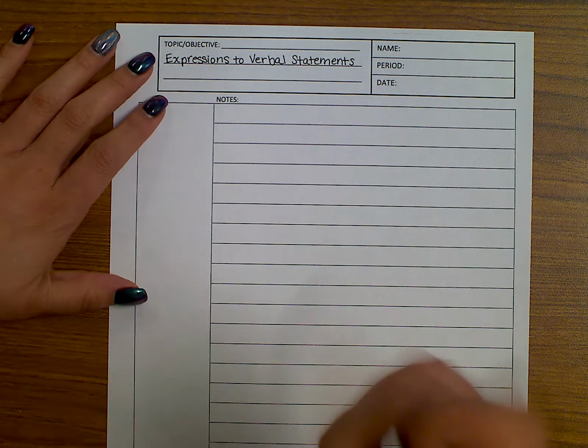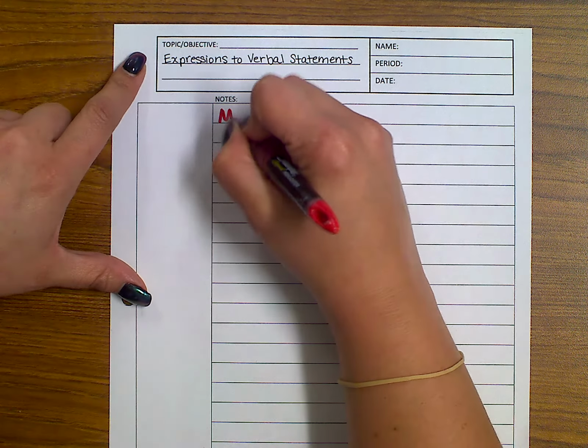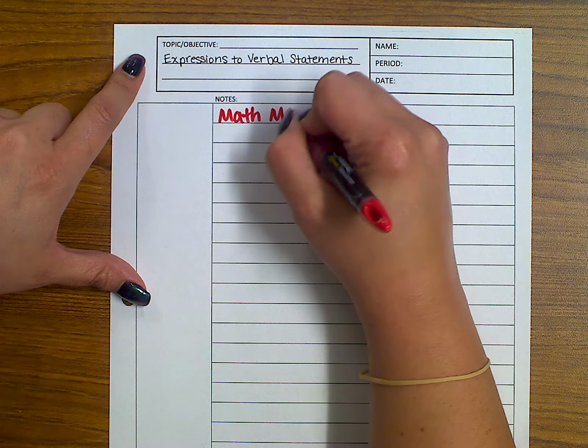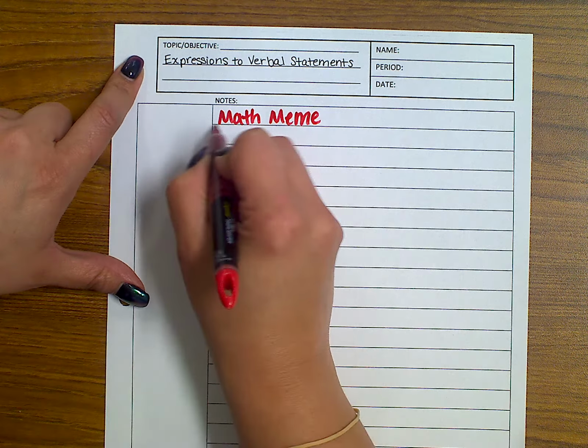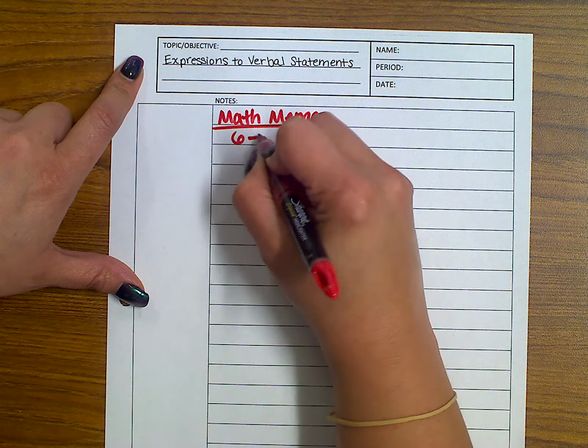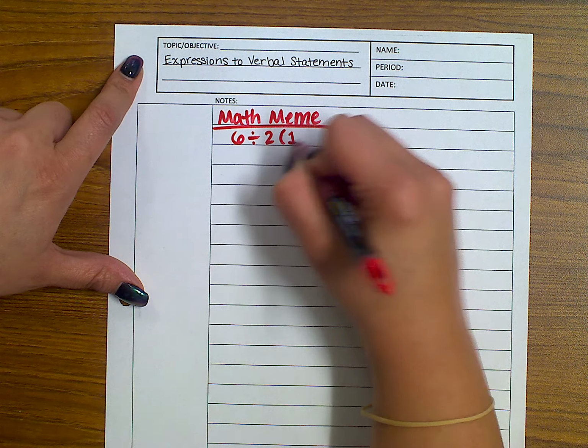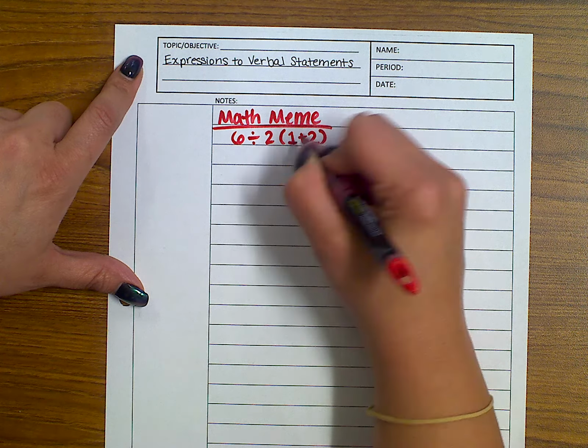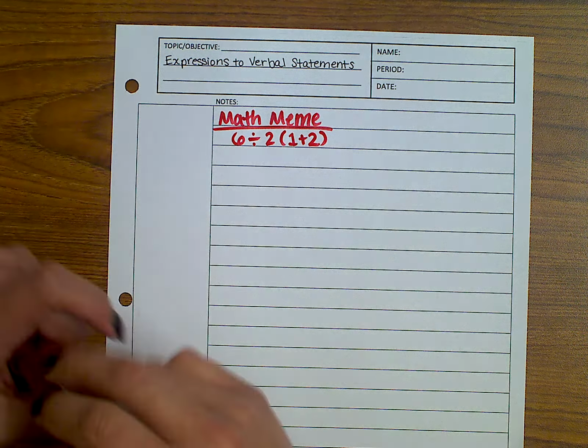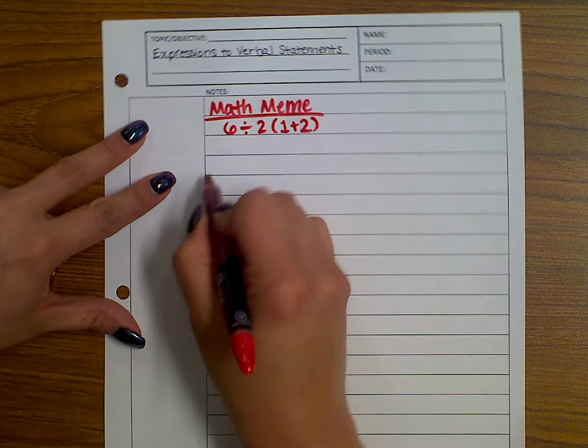All right, so expressions to verbal statements. This will help you with your operational patterns assignment. So the first thing I had done was given you our math meme problem. And just in case you did not get that, let's write that out. And I gave you the following expression. There we go. And I gave you guys 4 minutes along with your classmates to find your answer.